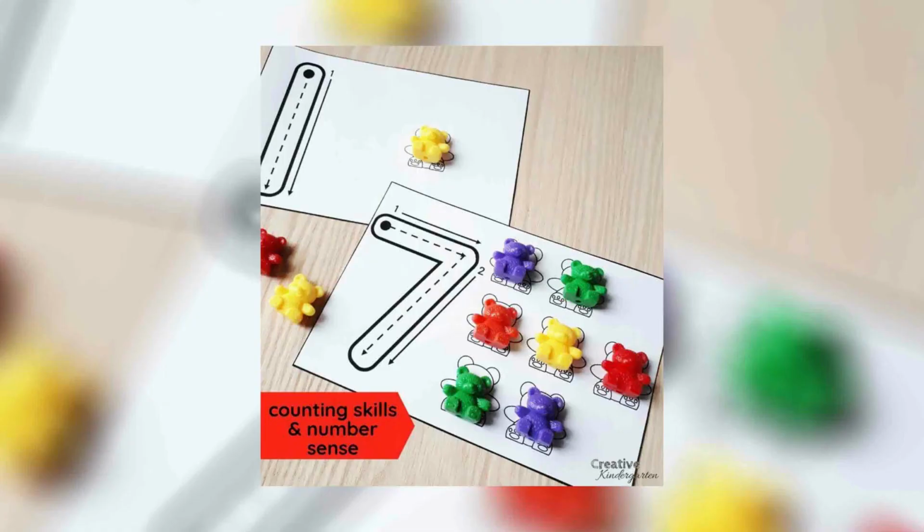One-to-one correspondence. One-to-one correspondence is the understanding that each item is counted only once and one at a time. For example, when counting a set of counting bears, the child does not count any one bear twice and does not count any bear with another, assigning the same number.